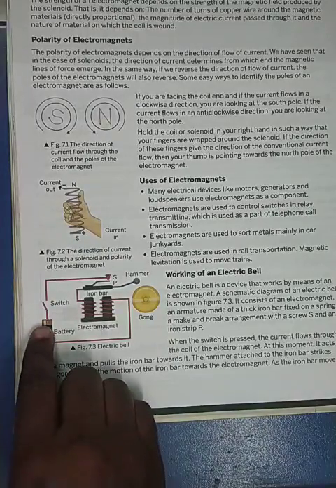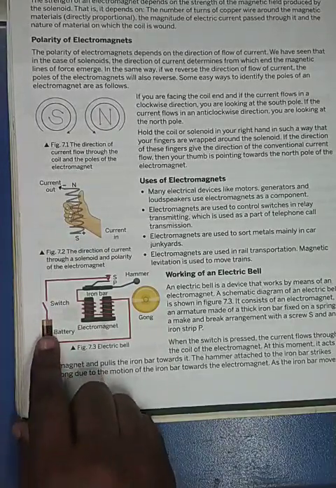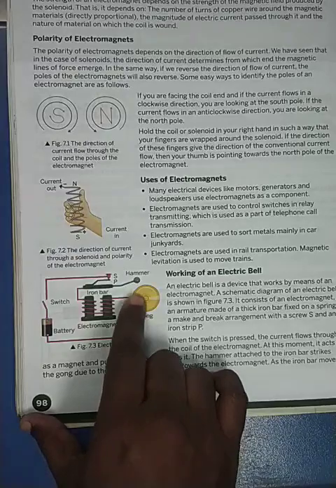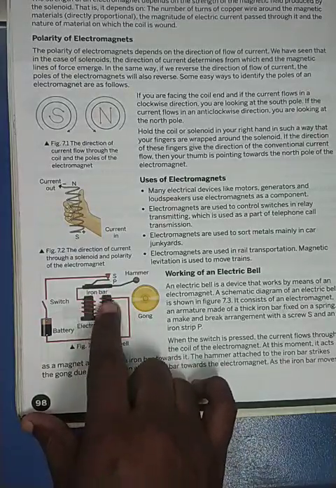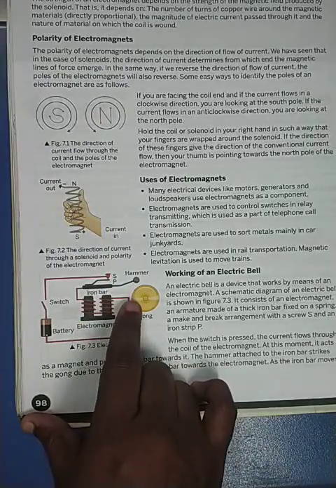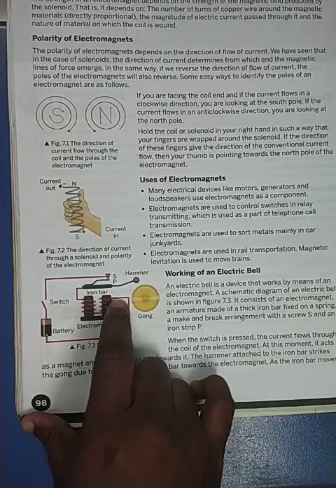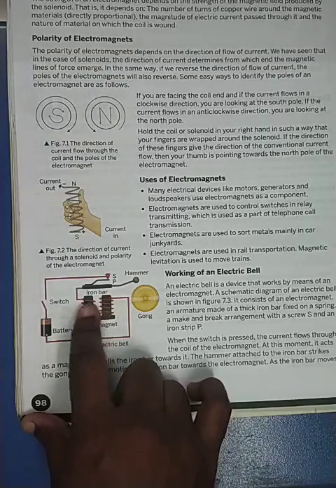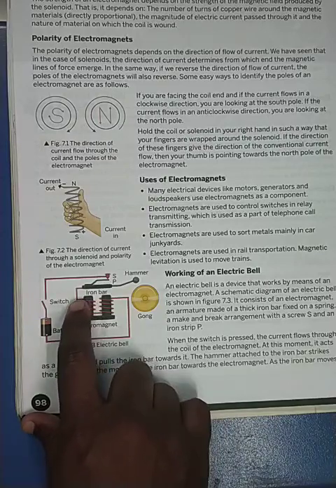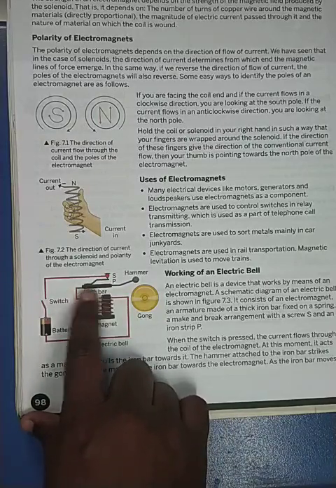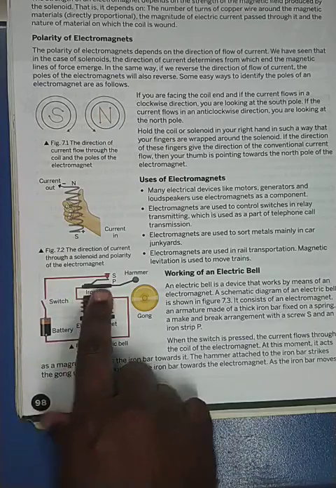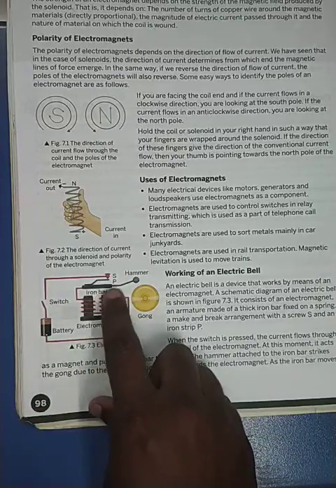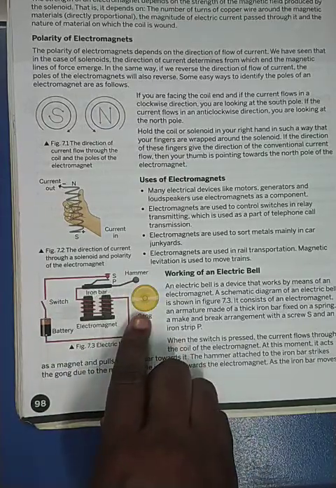It will go to the magnet. This is the electromagnet. We saw that the moment electricity is passed through this, it becomes electromagnetized, that is, it is a magnet. Now, that wire is connected to an iron bar, and this iron bar is connected to a hammer.